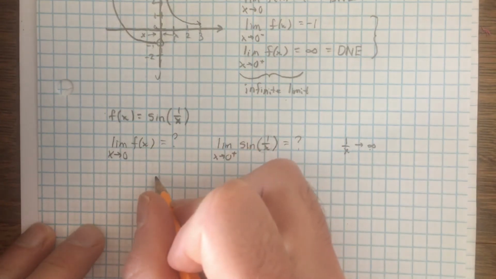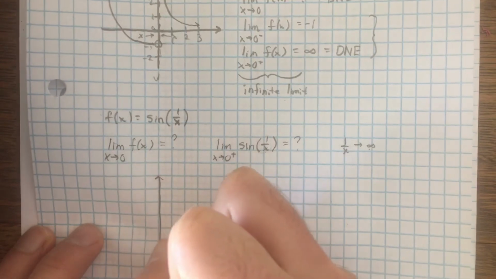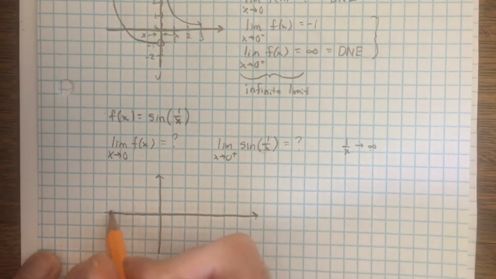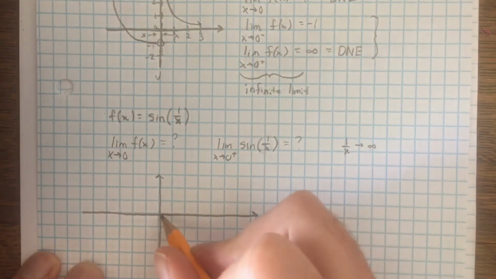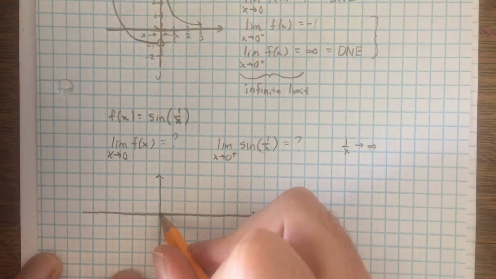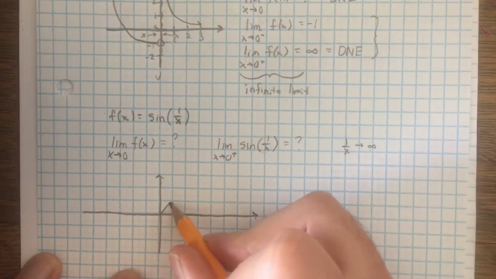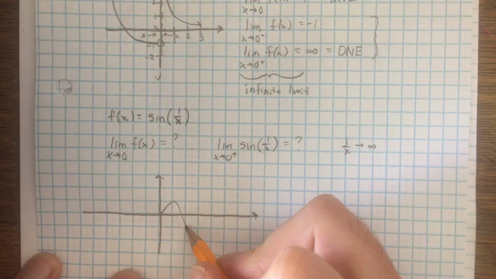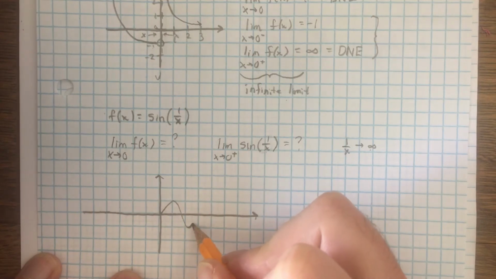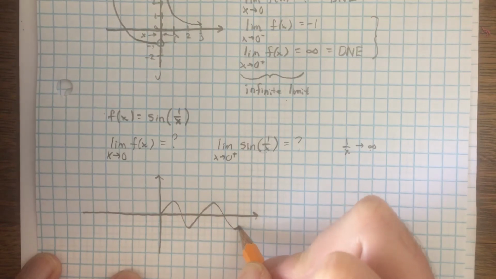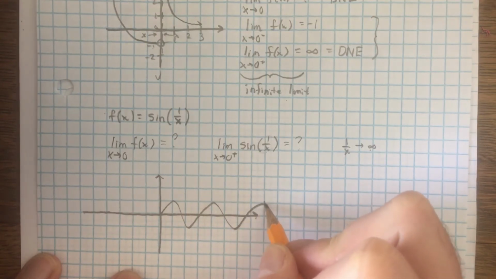If we just draw out the sine function, we can remember what that looks like. Sine function. All it does is oscillate between -1 and 1. So -1, 1, -1, and so forth, forever.